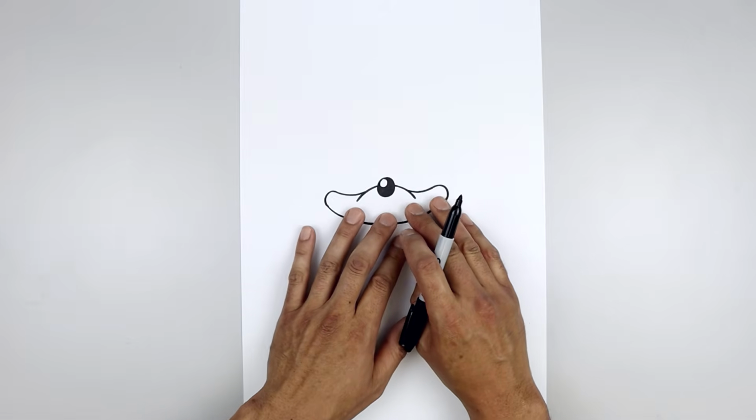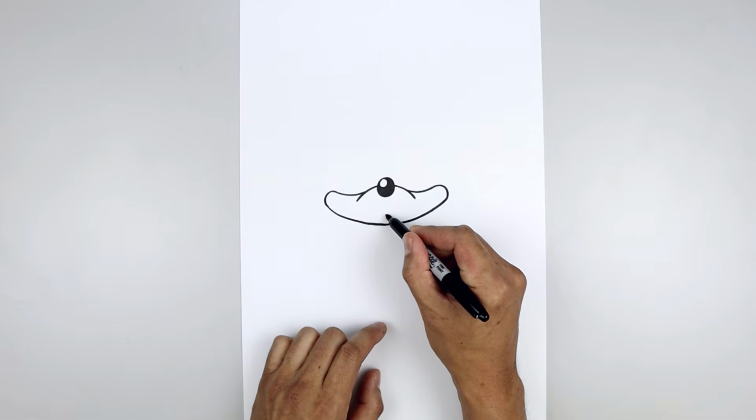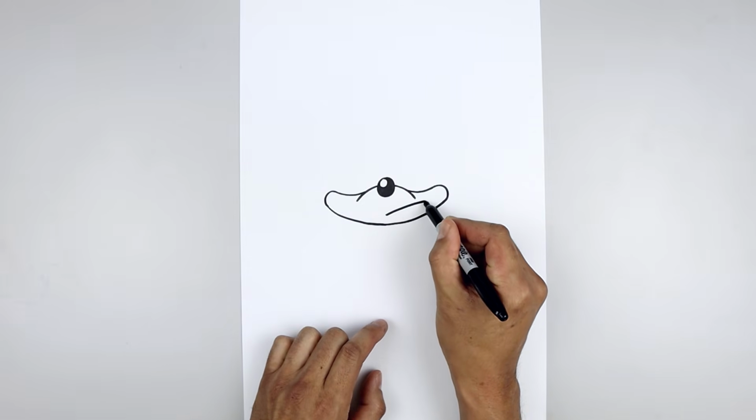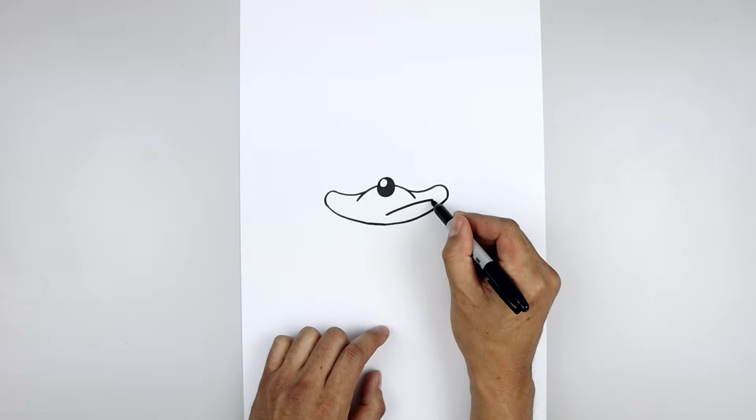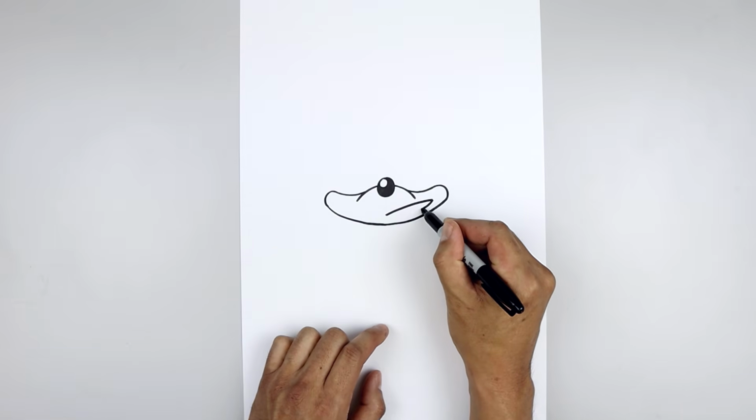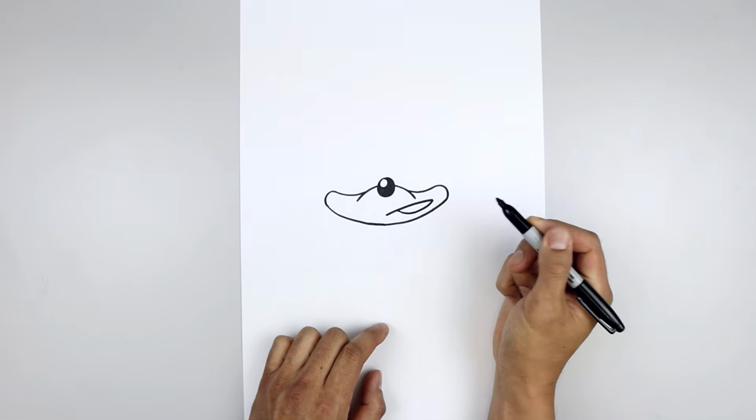Now I'm going to shift the mouth over towards the right side. So let's start right in the middle, curve the mouth going up, and then out. And tuck the bottom of the mouth coming down, and then up underneath.